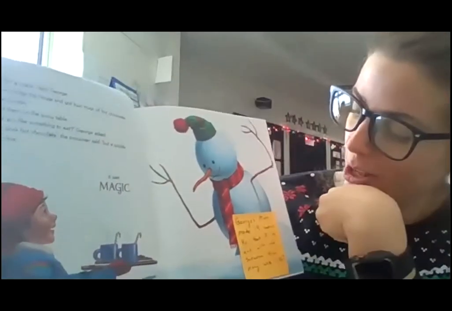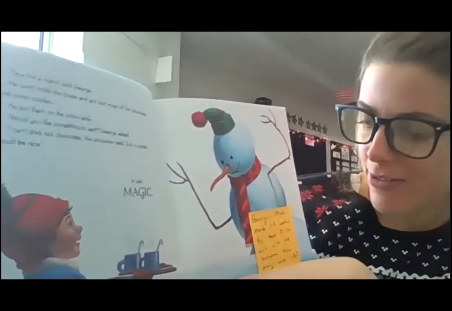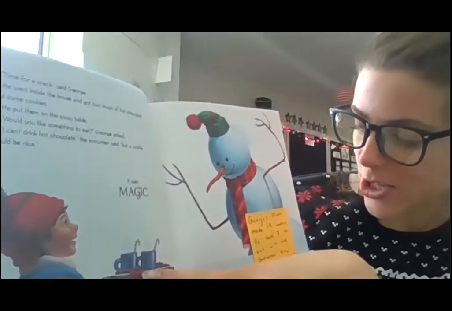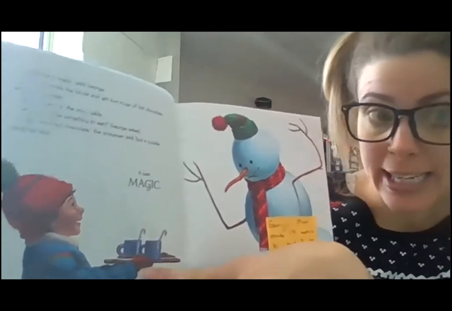Here we have another story problem. George's mom made 19 cookies. He took 7 cookies to eat with the snowman. How many cookies were left? So she made 19 cookies and he took 7. Let's pause and figure out how many cookies are left. All right, if you are watching this means you have already solved. If not, pause the video and solve.